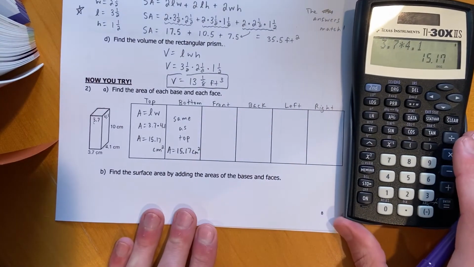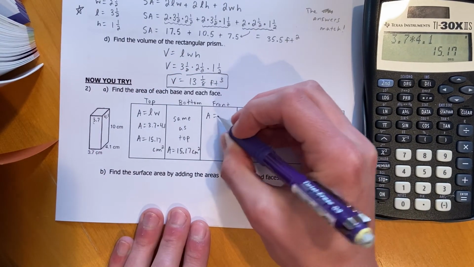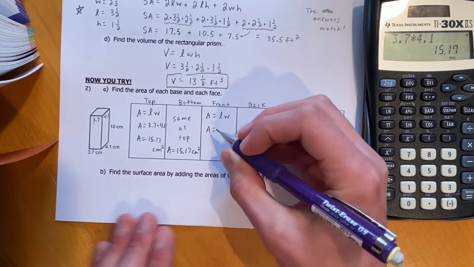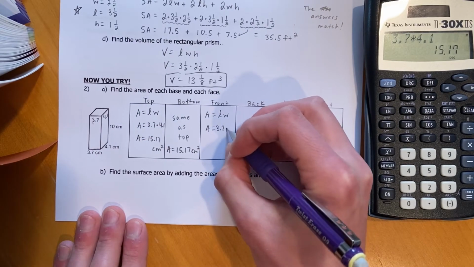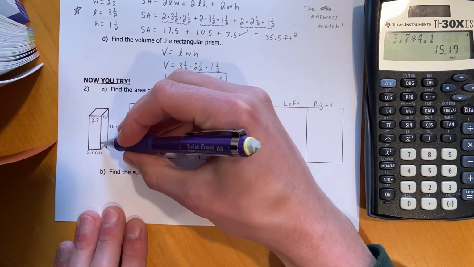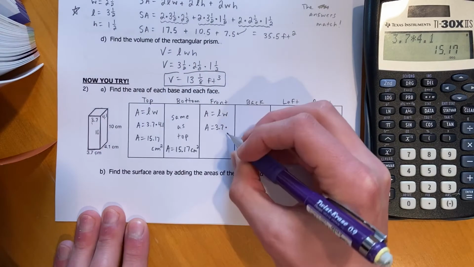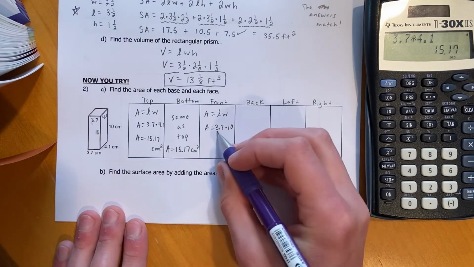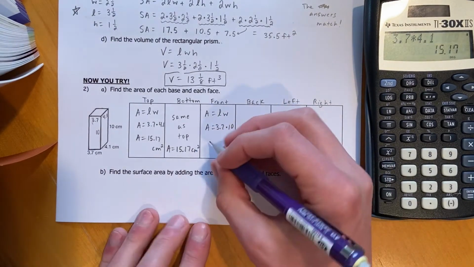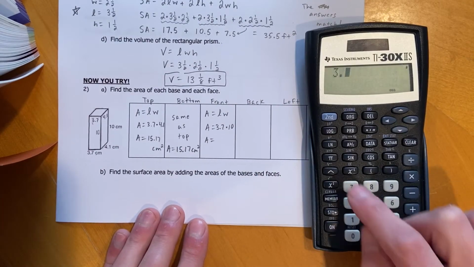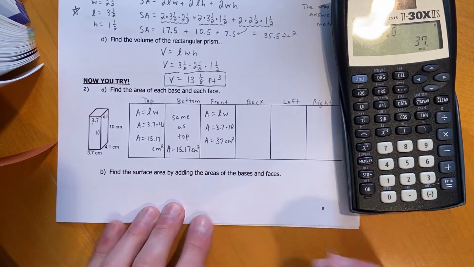Time for the front. This front face, just writing my area formula, has a length of 3.7 and a width that is the same as this dimension, 10. Remember, length and width are interchangeable. If you thought that the length was 10 and the width was 3.7, that works just fine. 3.7 times 10 is 37 square centimeters.